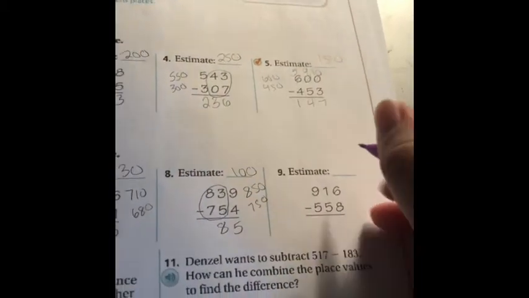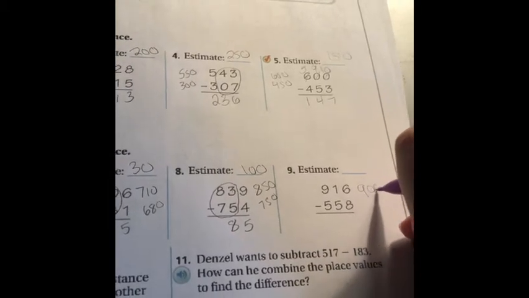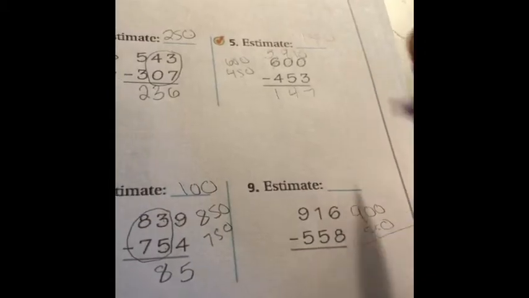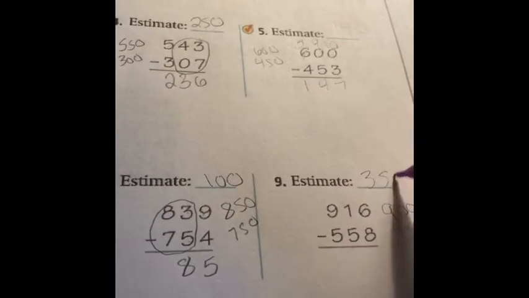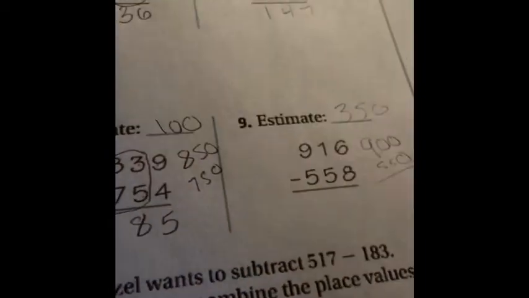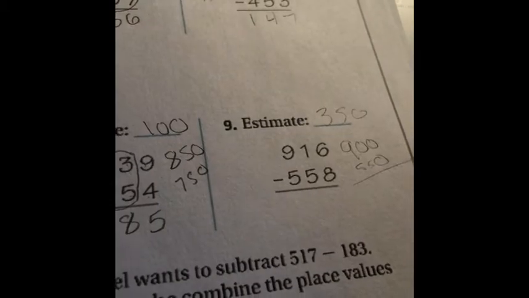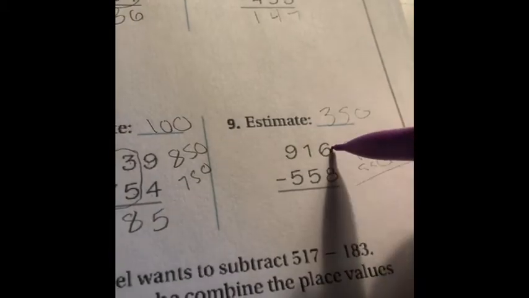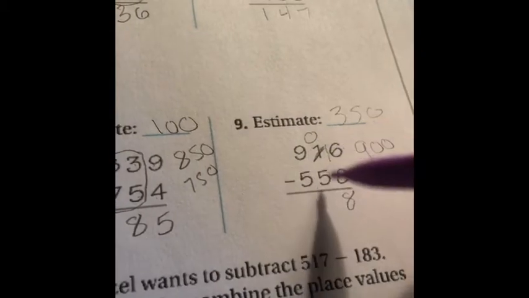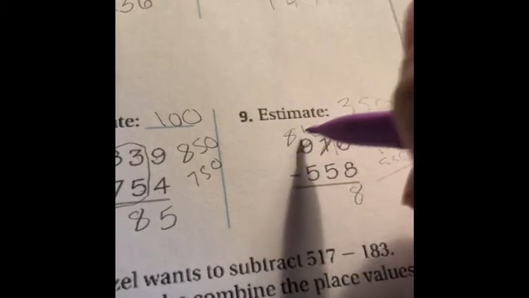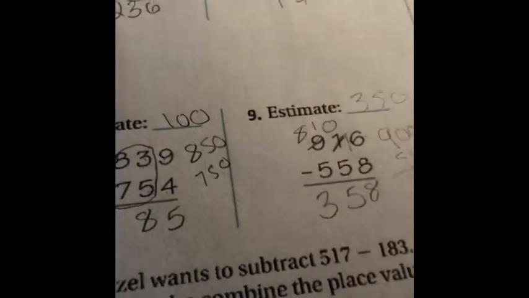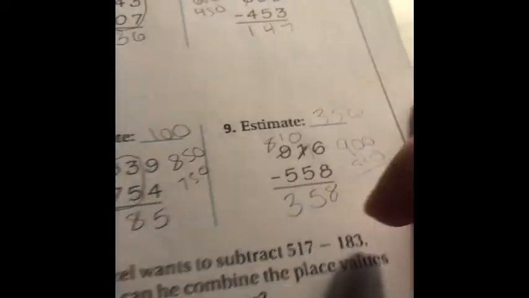Here I'm going to estimate again. This is close to 900. This is close to 550. Which gives me an estimate of 350. Now, this is one of those situations where I prefer to just use the typical place value. Okay, I'm going to borrow from my neighbor, turn that to a 16. 16 minus 8 is 8. I'm going to go over here, borrow again, and 3. So 358 is very close to 350.